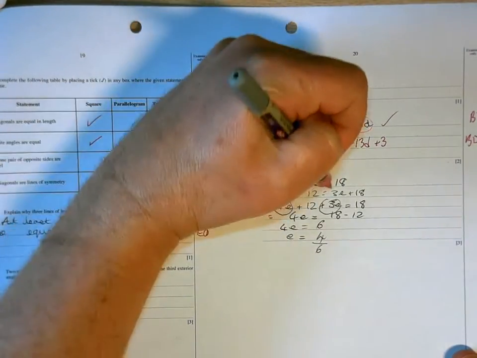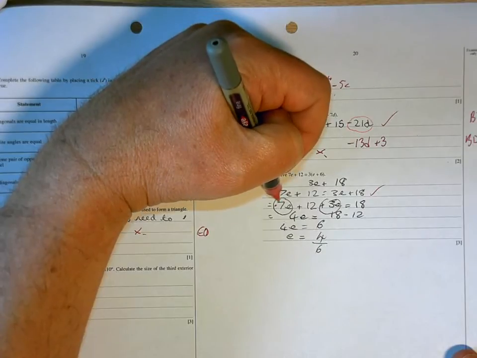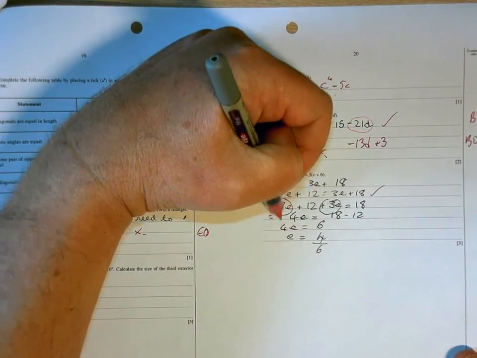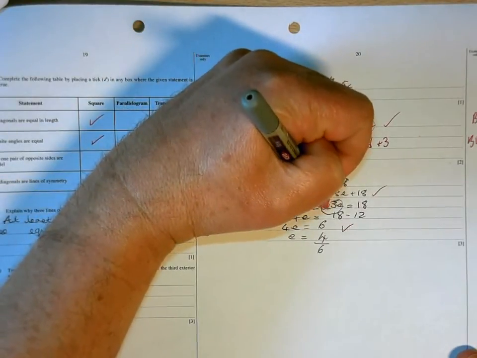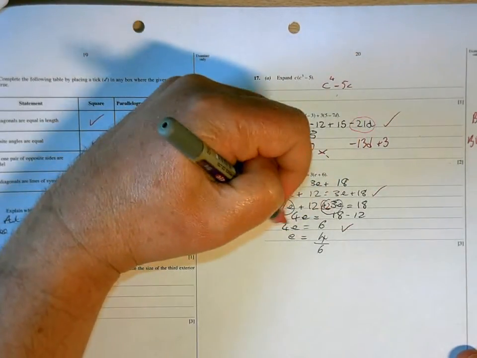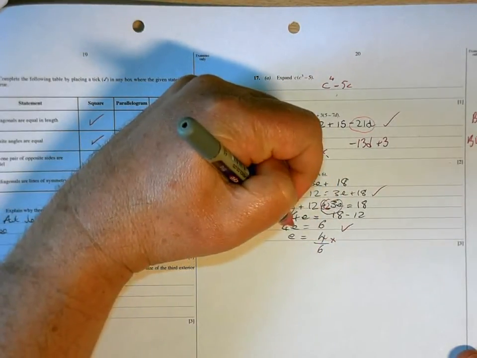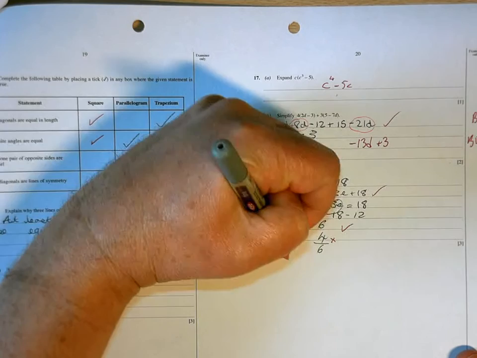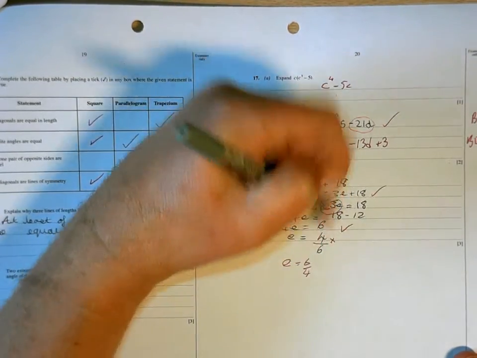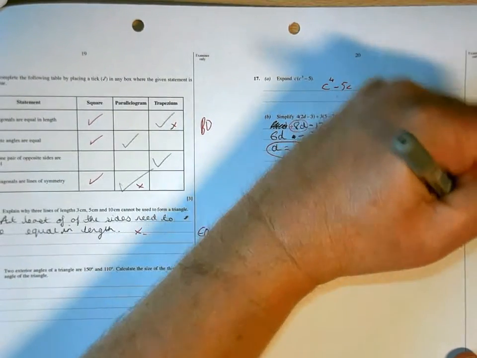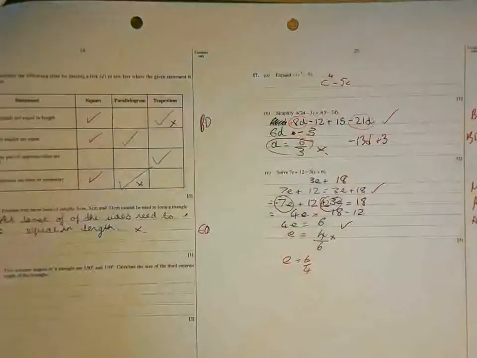7e plus 12 equals 3, so that's correct. Then you've got 4e equals 6 is correct. Be careful, because that should be a minus in there. So that line's correct, but it's not. You're dividing, to get the e on its own, you have to divide by 4. So e is 6 over 4. So your answer is wrong. Total for the page, 3.